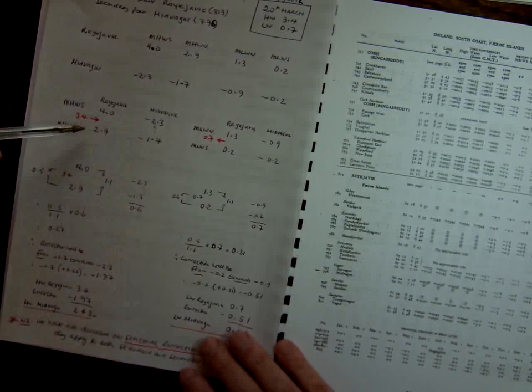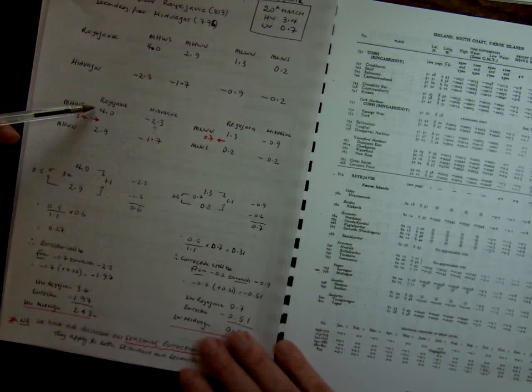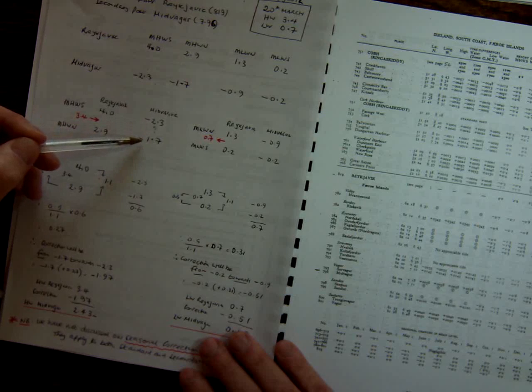Now if you've noticed, I've gone from 2.9 up towards 3.4. For interpolation, you could of course come down from 4 towards 3.4. Because I've gone 2.9 up to 3.4, when I get the proportion of the correction, I must apply it from 1.7 towards 2.3. Had I gone from 4 down to 3.4, I would have had to have applied my correction from minus 2.3 down towards 1.7.